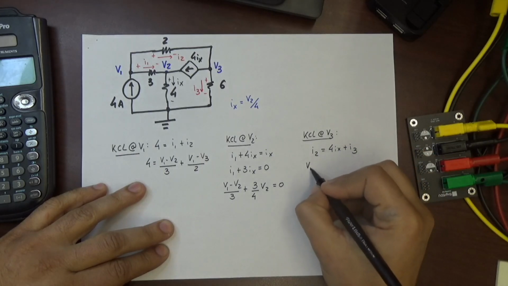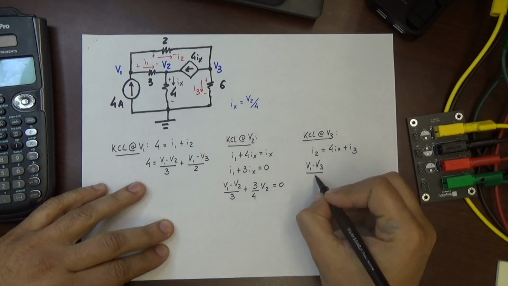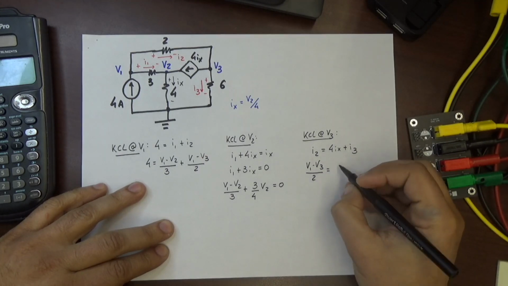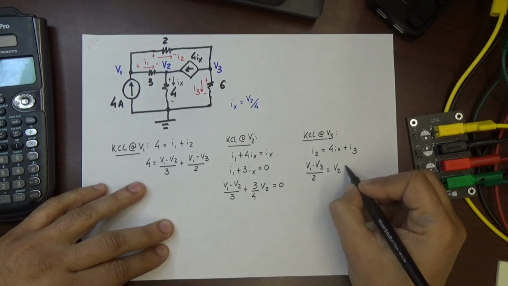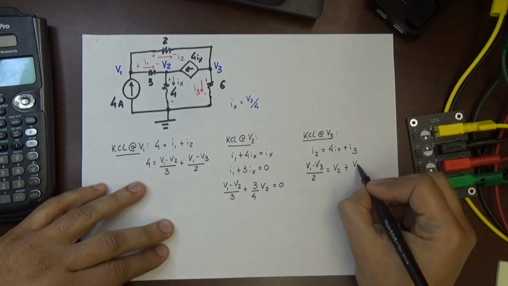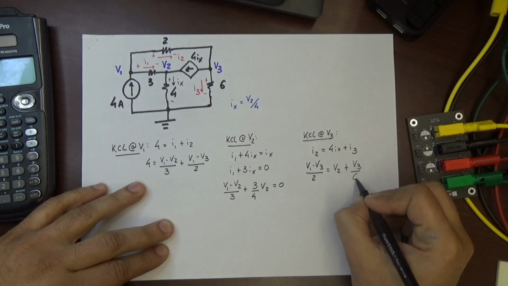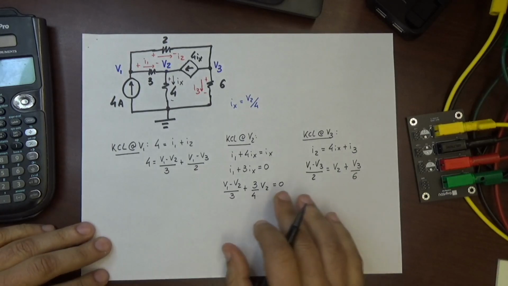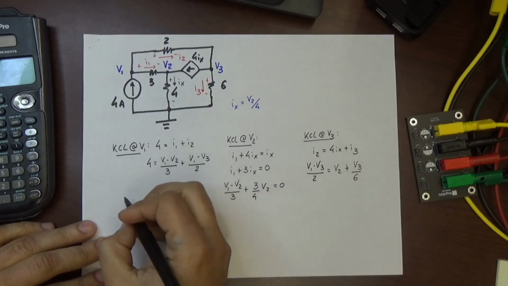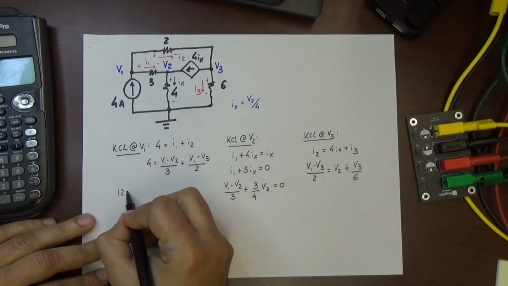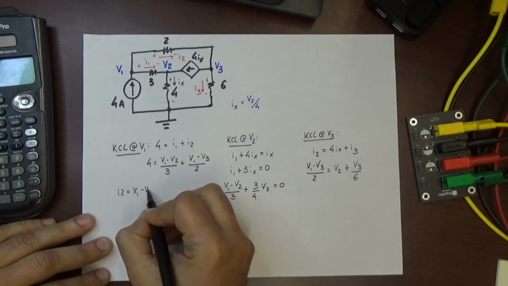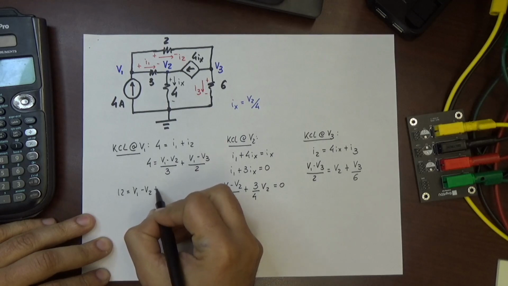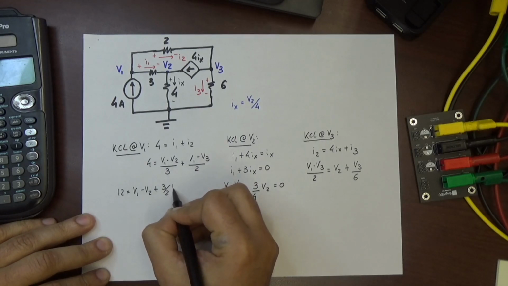Again, just be consistent with all these rules and you get the same answers. So 4Ix is V2 and I3 is V3 over 6. All right, so we have three equations. Now I'm going to simplify these, multiply everything by 3. If I do that, it will make my math a little bit easier.